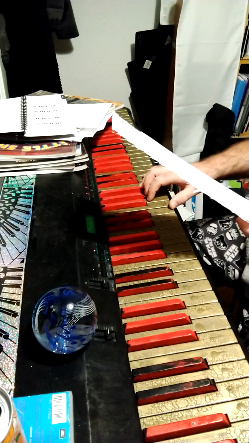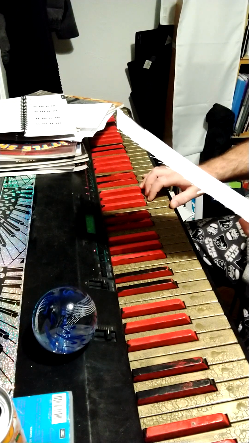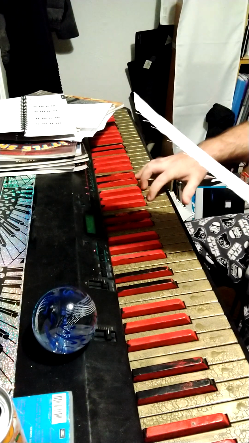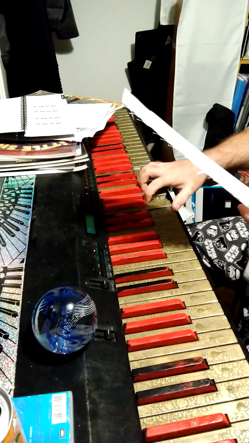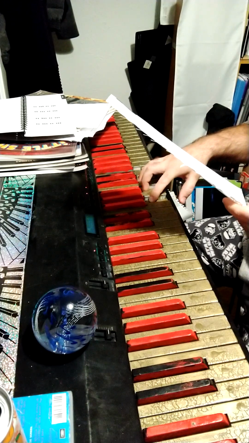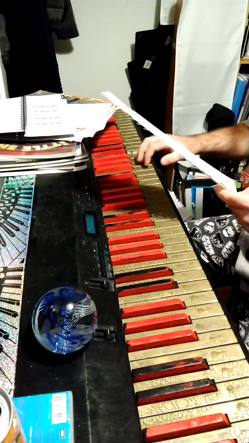So, this is a staff or a stave. And then ledger lines are the ones that go up above.